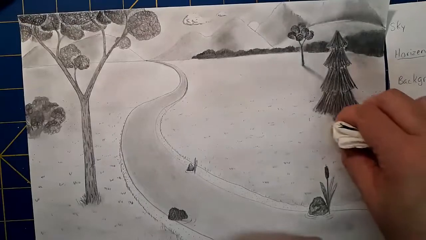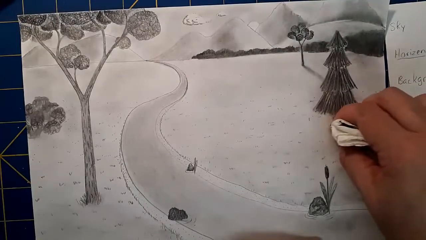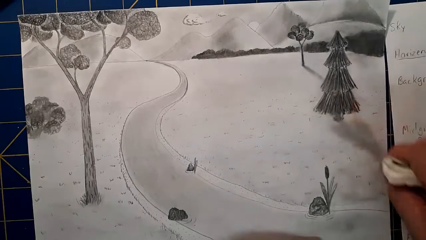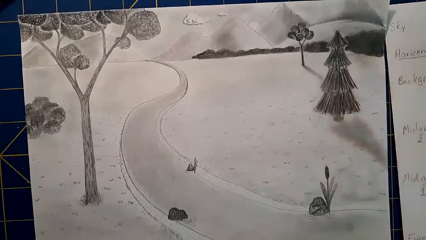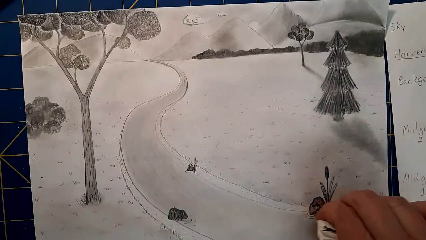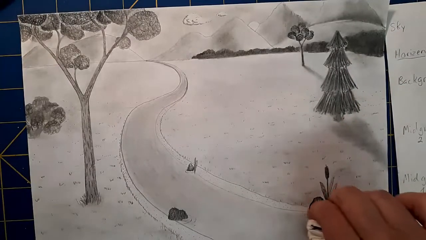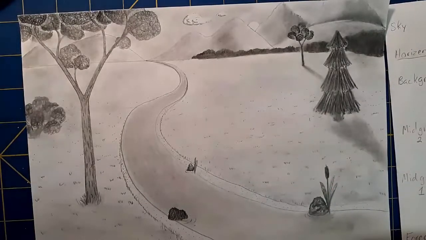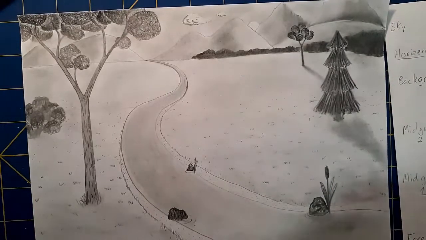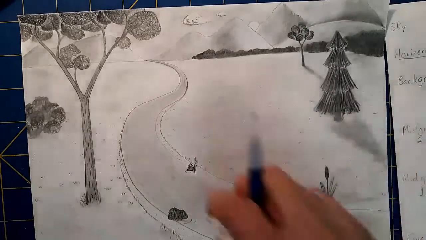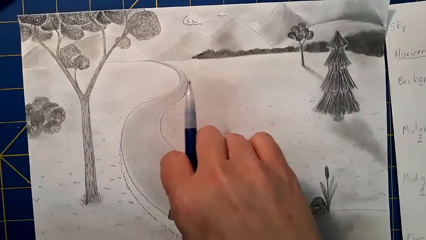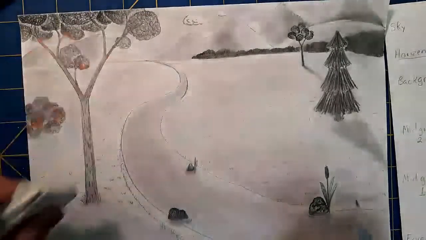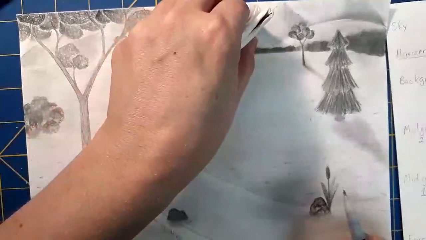We're going to create a triangle shape out of our shadow. We're going to add a little bit of a round one below the rock. We need a little more scribbles. Little shadow. Little shadow.